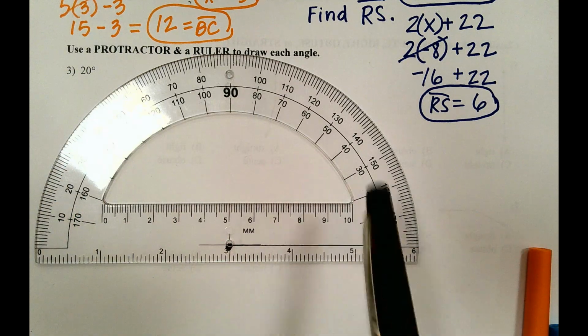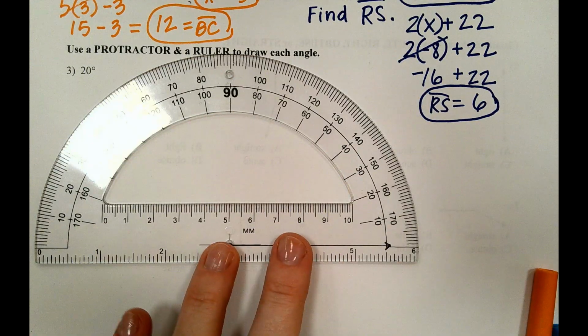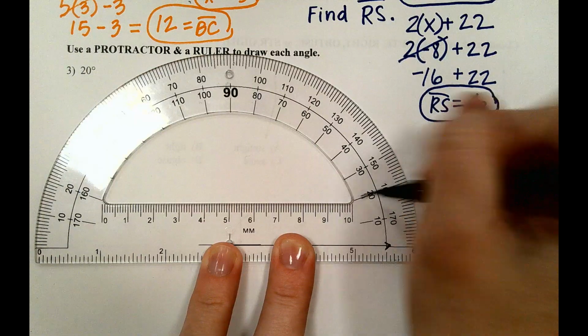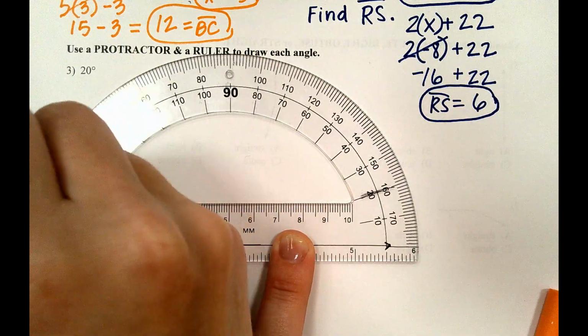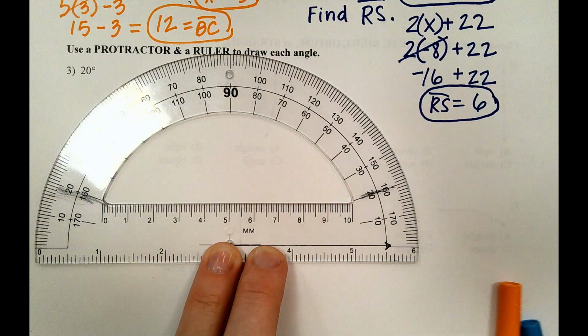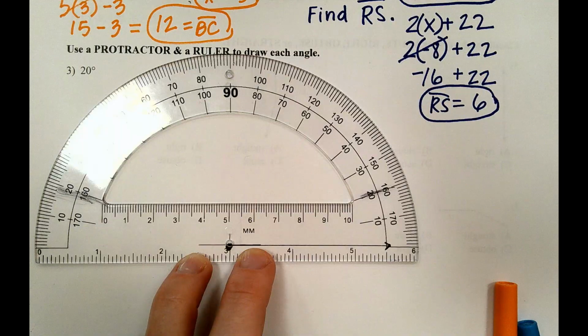And now we want to draw a 20-degree angle. So this is where the issue lies. Is this the 20 we're looking at, or is that the 20 that we're looking at? There are 2 different 20s. That was the question that I had: how do you know which side to use?